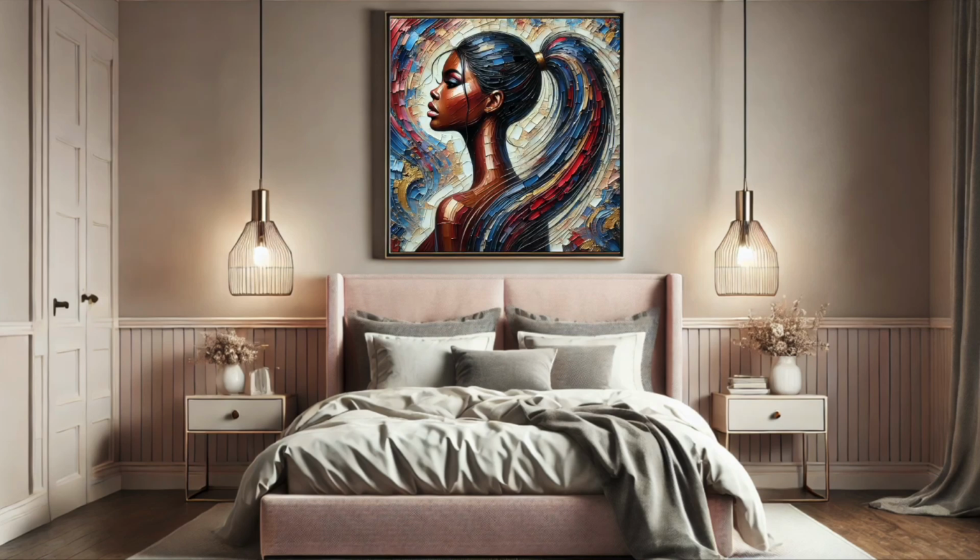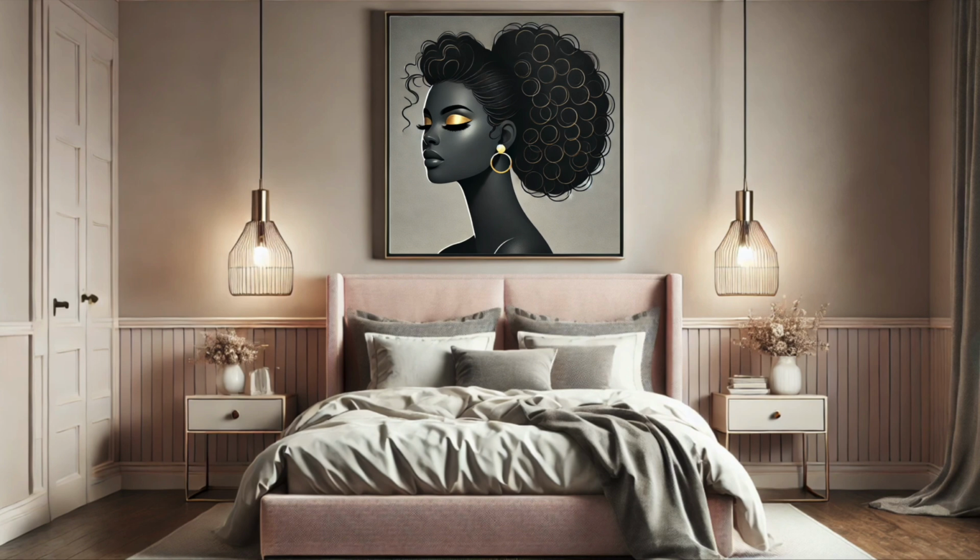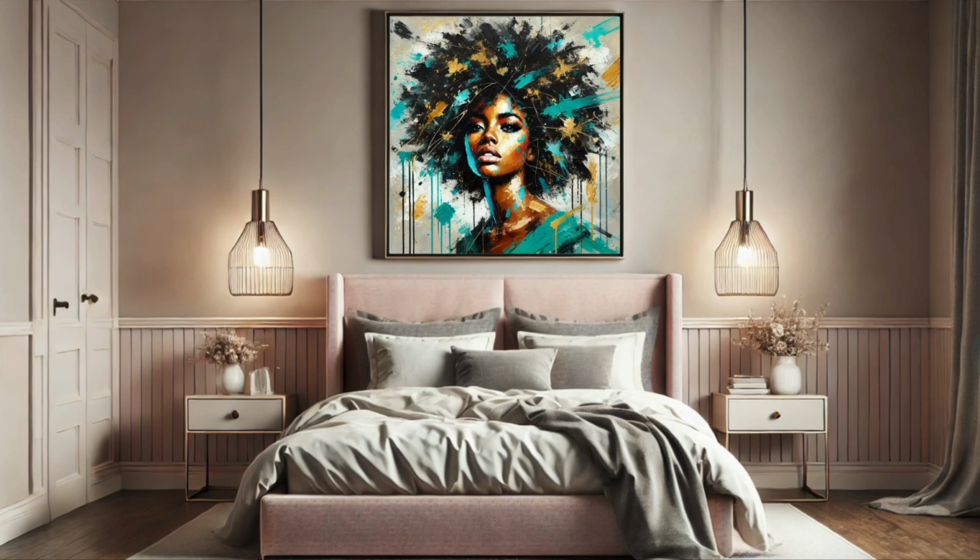Check out these gorgeous square art designs, perfect for wall decor or digital displays. Can you believe they were all created with AI? Stick around and I'll show you how to create them on your own.